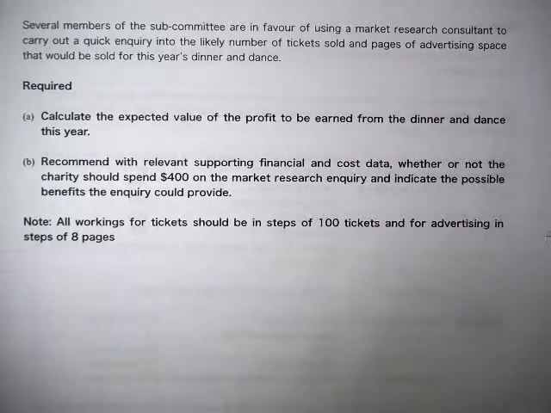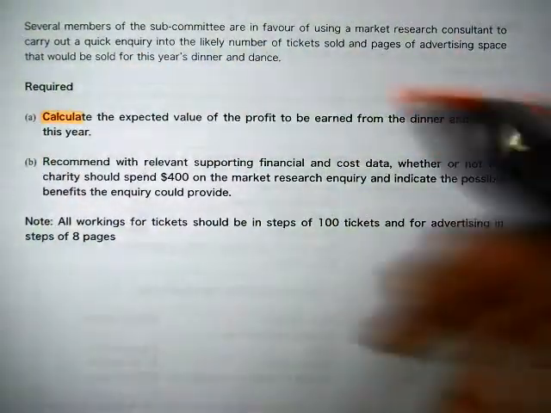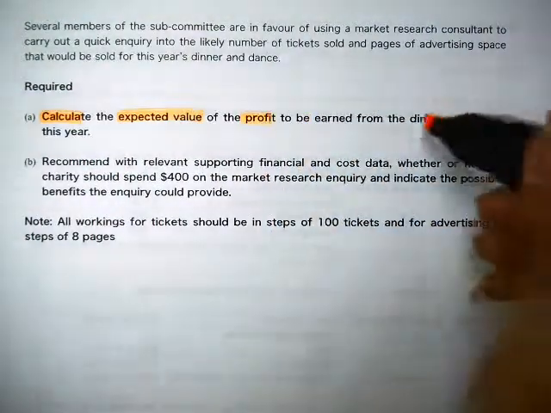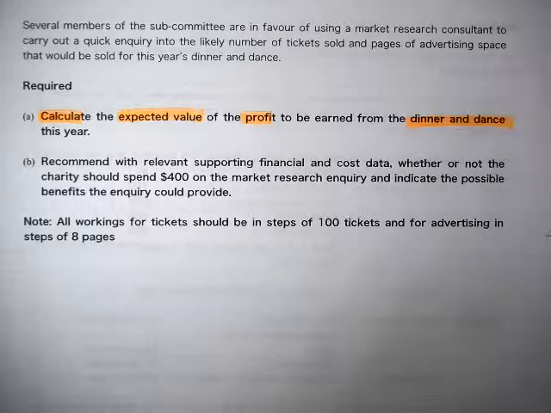Now they want us to calculate what is the expected value for the profit from the dinner and dance project. Requirement is 56.